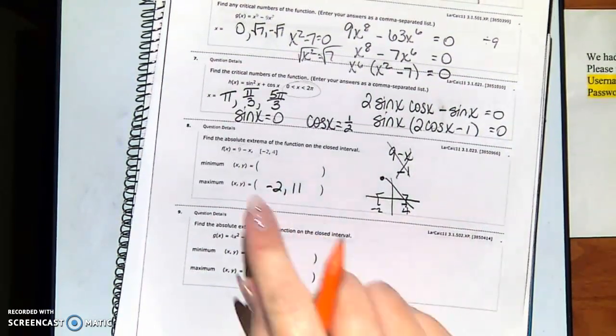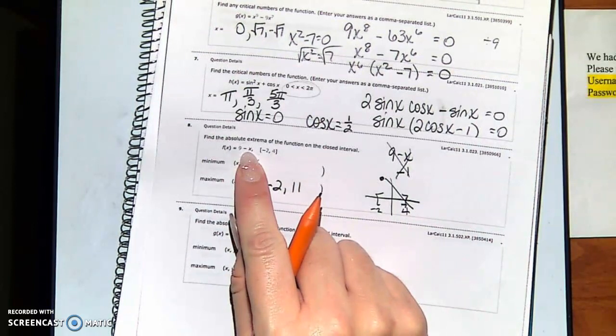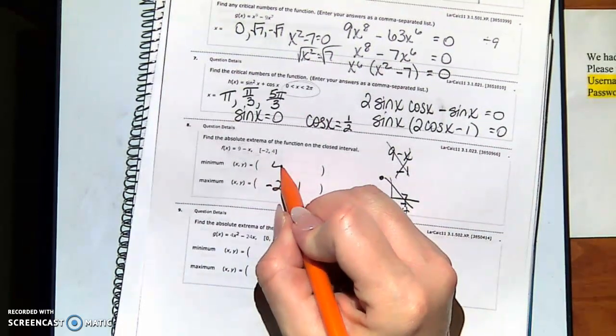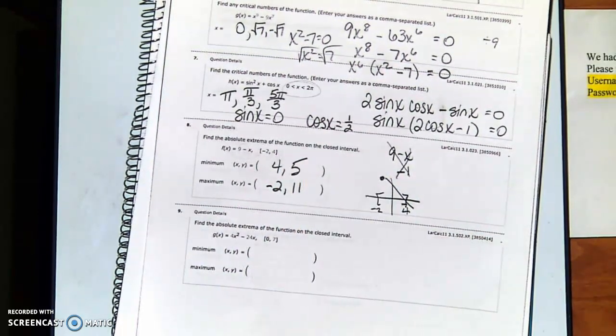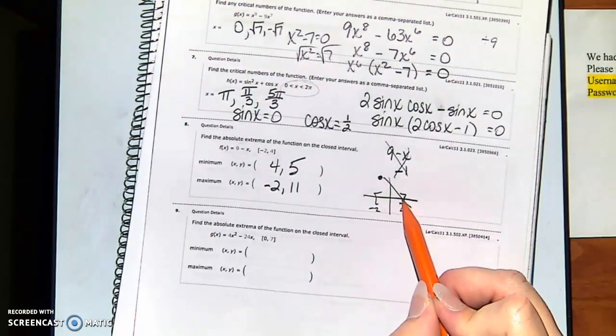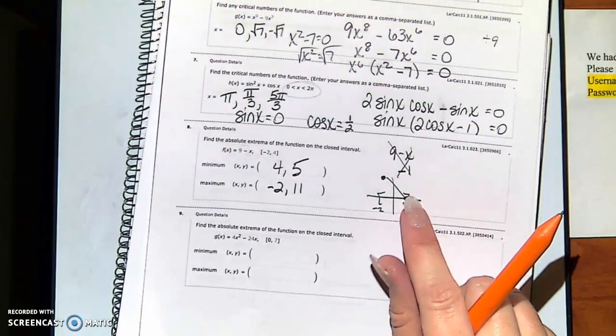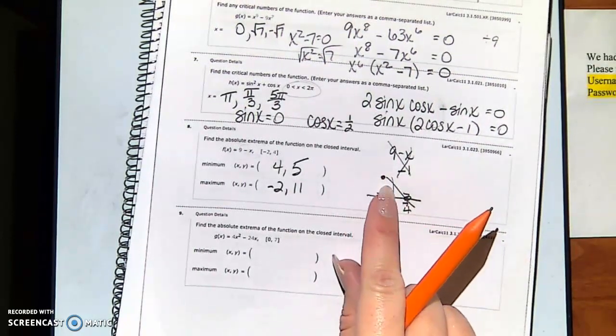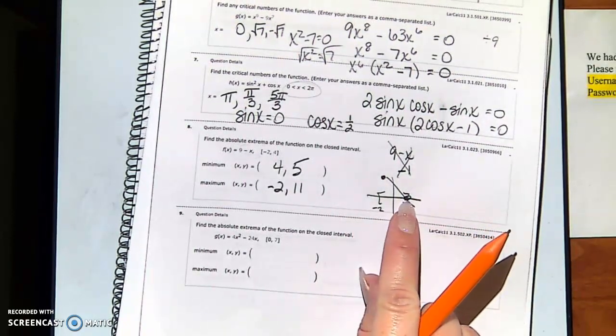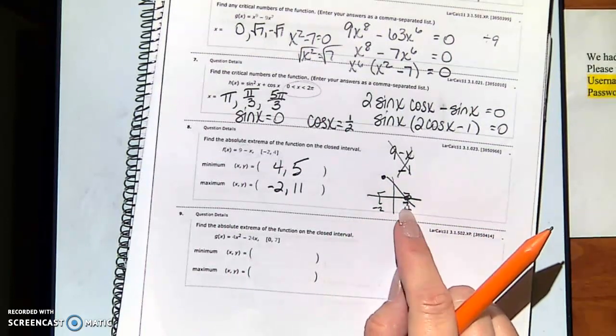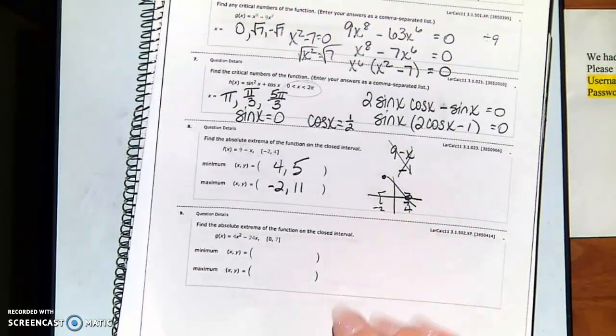Okay, now go to 4. 9 minus 4 is 5. So if I shove in a 4, I get a 5. So that's your low point because I just looked at it. And again, it's not drawn to scale, but I have a tall point, and then I decrease to a low point. So you've got a min at (4, 5). You've got a max at (negative 2, 11).